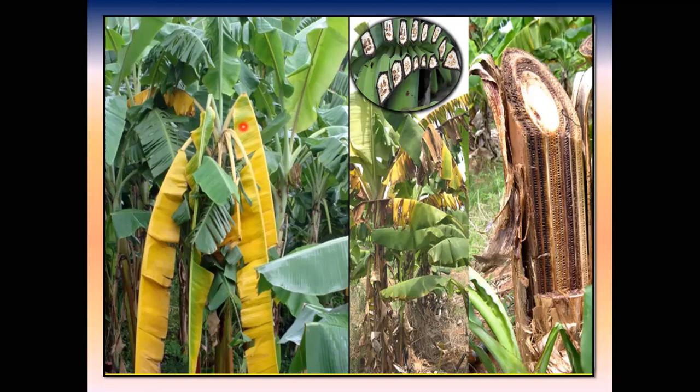In the younger leaves, these symptoms are generally seen, but the younger leaves remain erect, and they also get affected in severe cases. That means the main leaf or heart leaf remains upright.